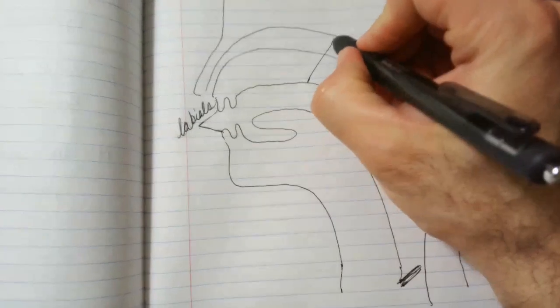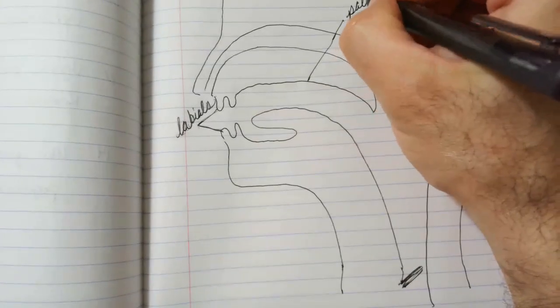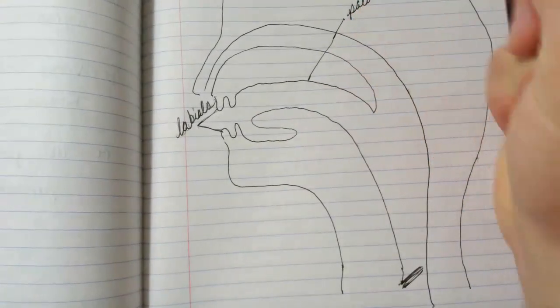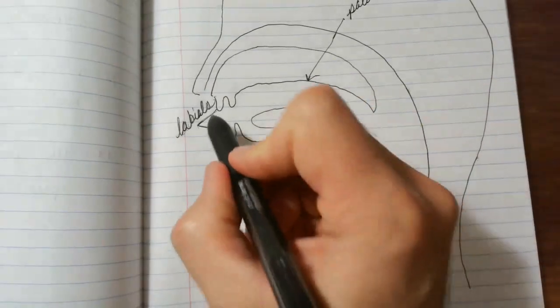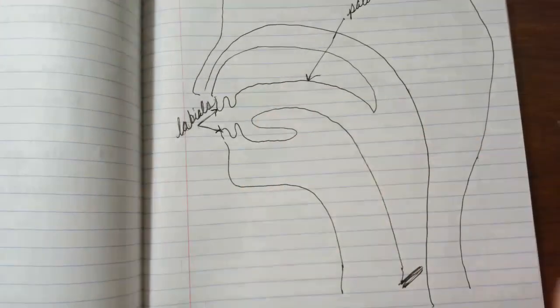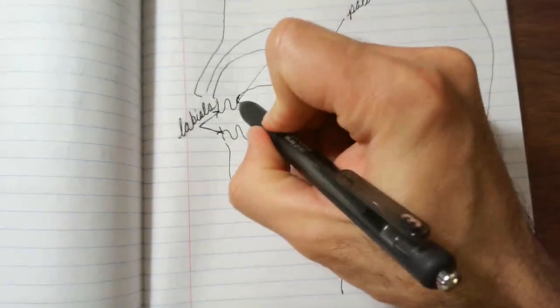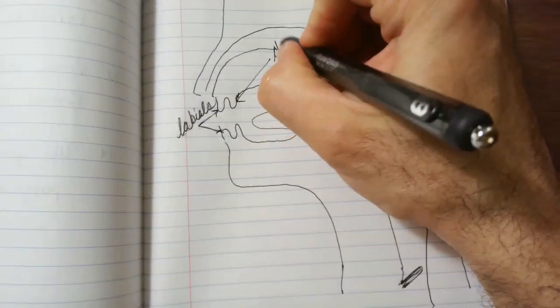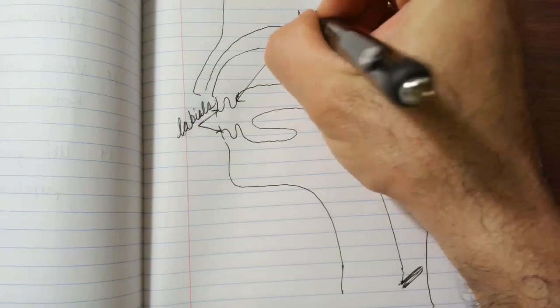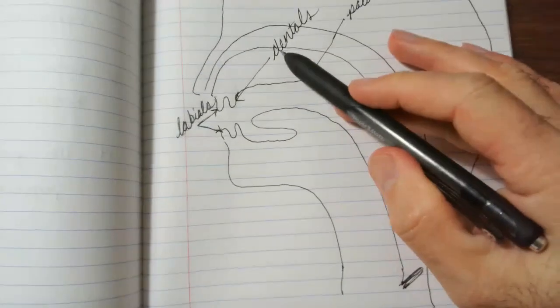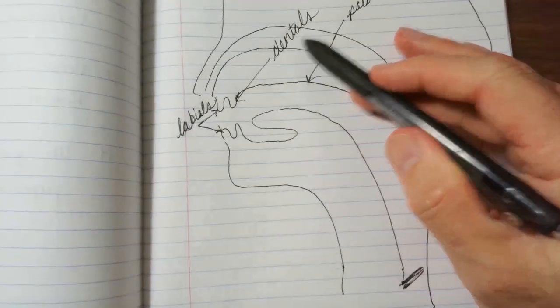Your palatal is going to be the roof of the mouth right there. Okay. And then your dentals are going to be behind your top teeth. All right. So again, dent just means teeth.